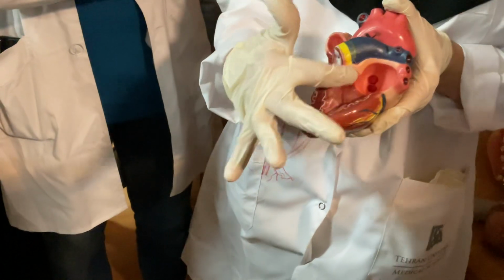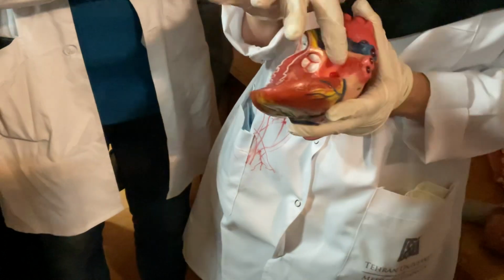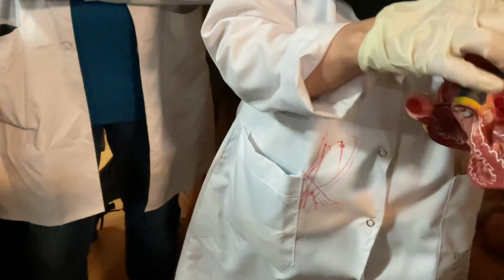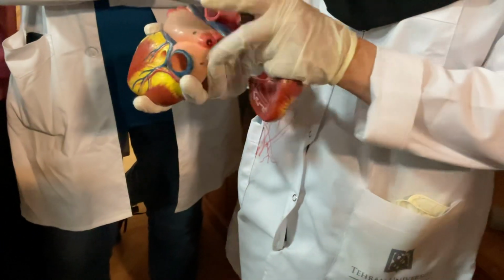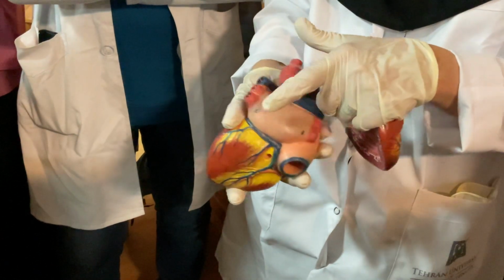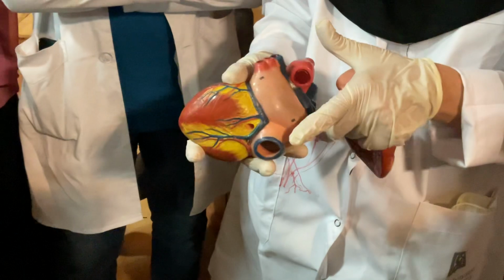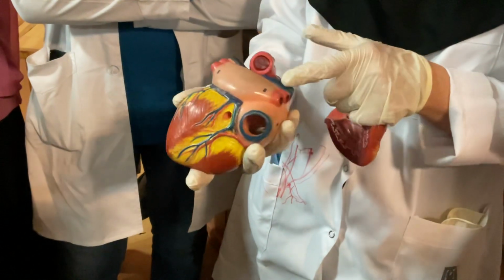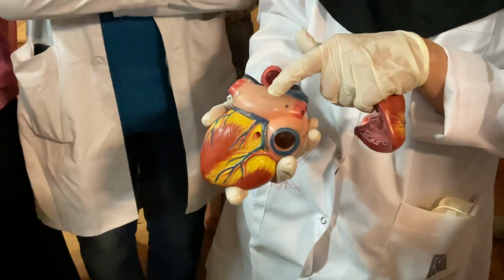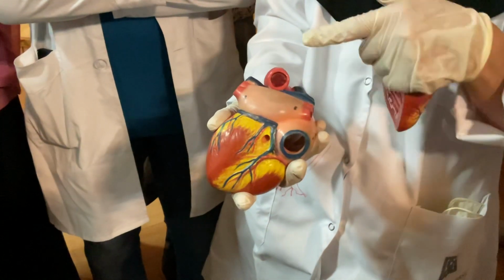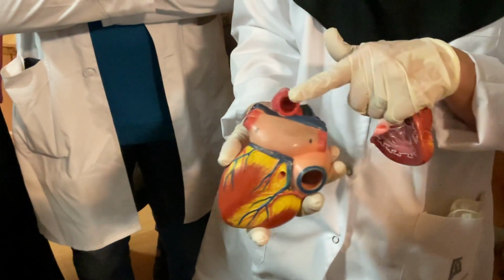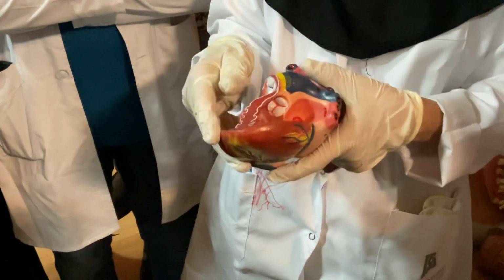Here is the left atrioventricular foramen, and inside of the left atrium, I am able to show you the opening of the pulmonary veins. Why do we show it in red color? Because of oxygenated blood. And you know the left atrium forms the posterior surface of the heart. It forms the base of the heart.